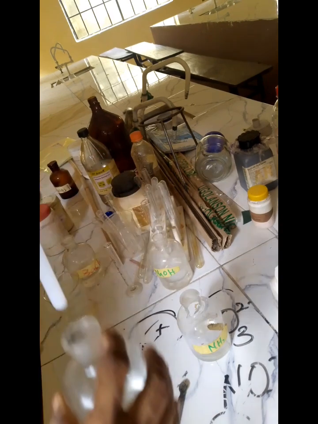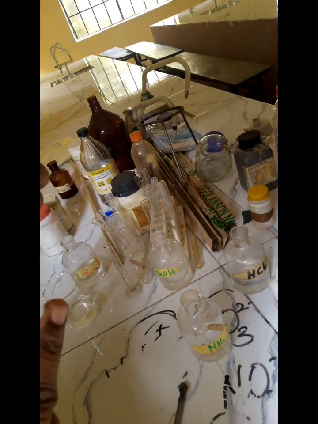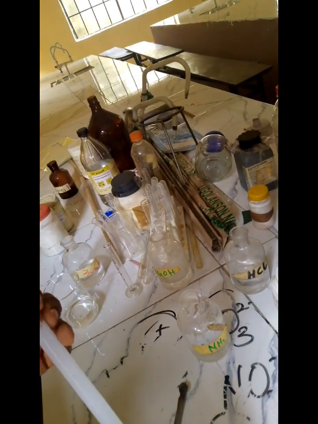Oh, look at it. In essence, this is a clear solution now. The precipitate has dissolved. Look at it, it has dissolved. I hope you can see. The precipitate is soluble in HCl. The precipitate will dissolve.